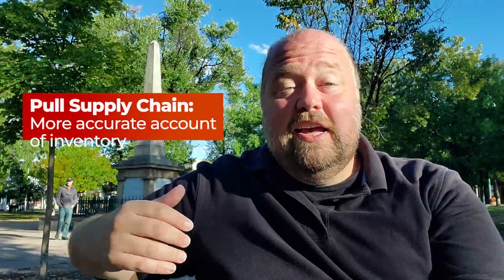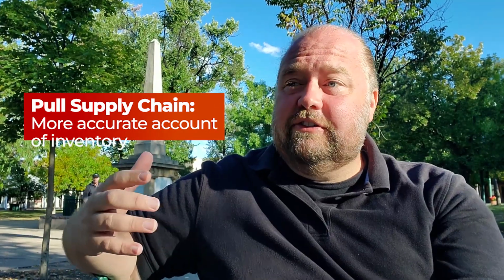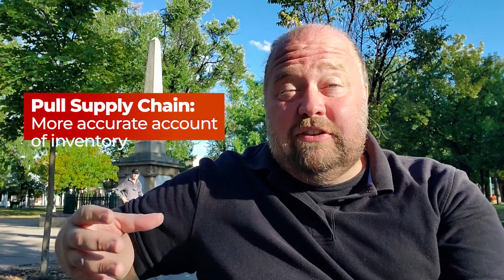The thing is, this pull supply chain really gives us a more accurate idea of what our inventory really is, because we do track everything. So if we know that we had 20 Snickers bars and the tracking shows 10 have sold, we know there's 10 left. And so we have that. So you're going to have a lot more inventory management here. You're going to have a lot more information going around and you're going to have to track a lot more stuff.